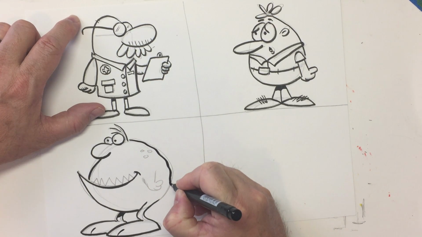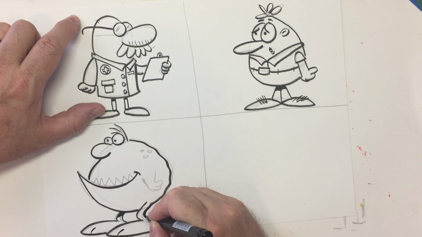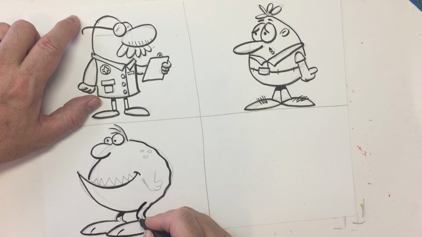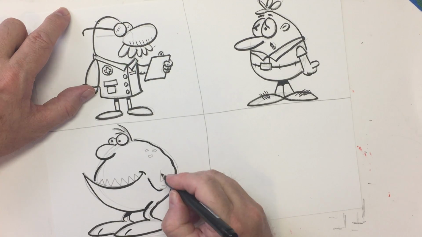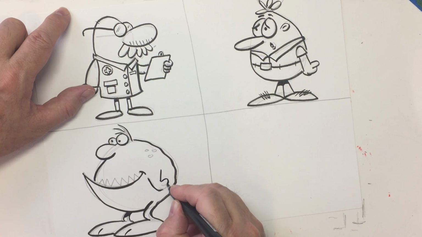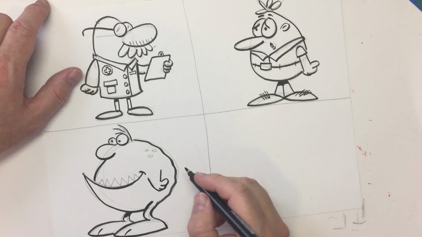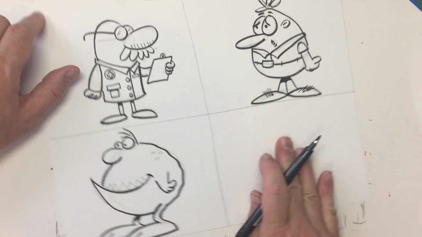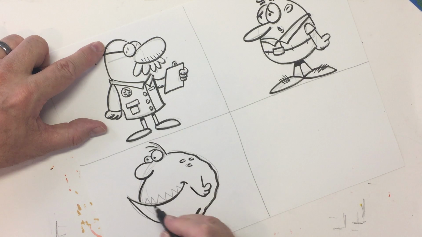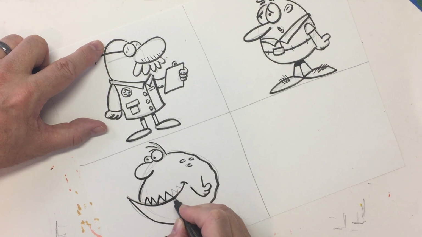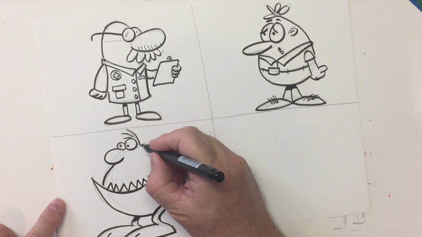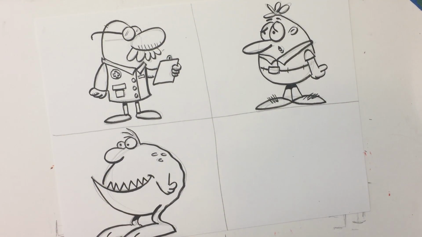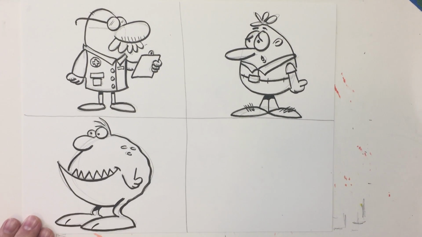Make them a little bumpy maybe. There we go. It's kind of funny, isn't it? So you could think about where he comes from. How did he get here? Does he have any friends or any enemies? A sidekick, perhaps? Who are we going to put over here?